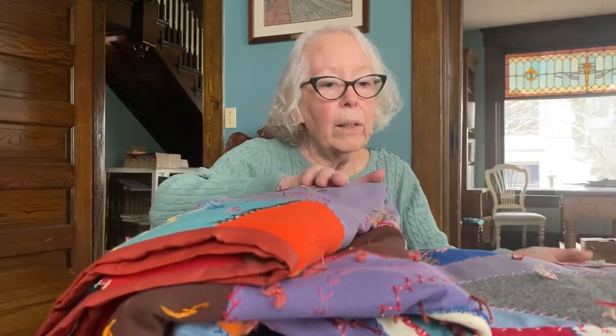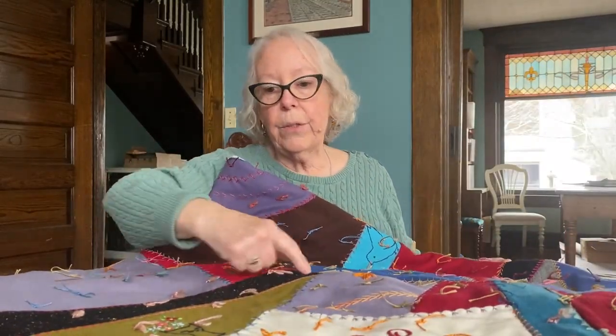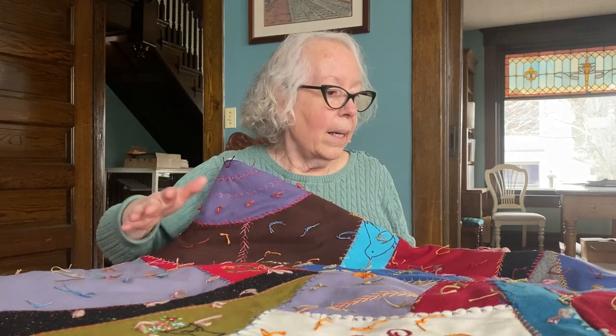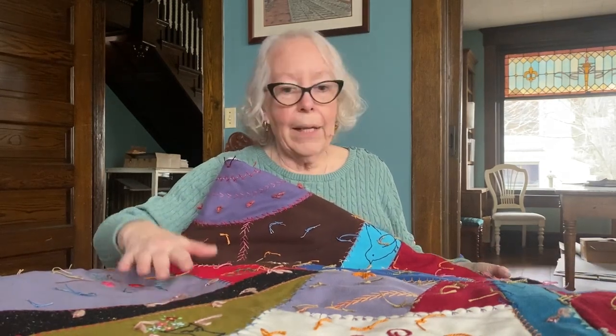This quilt right here is a memory quilt done in the crazy quilt style, crazy quilt pattern here. It doesn't have a real defined pattern to it. These are done in blocks. This one, because I know whose quilt this is, is dated.